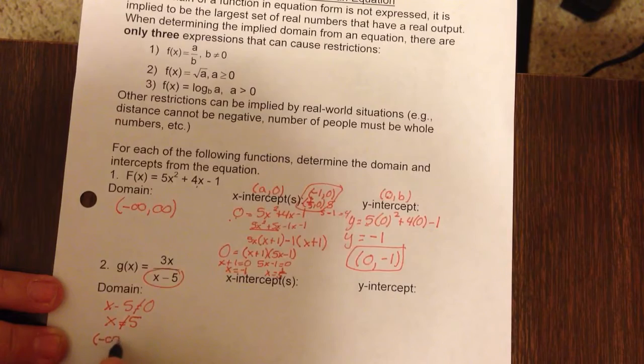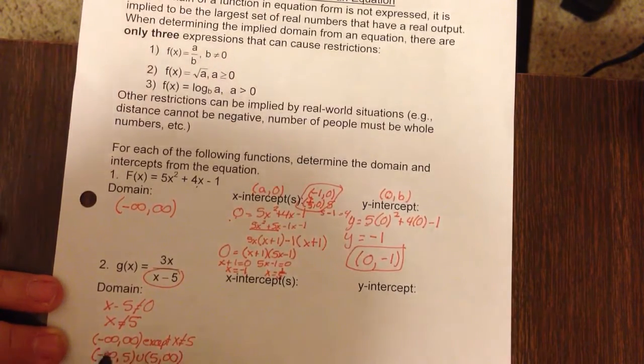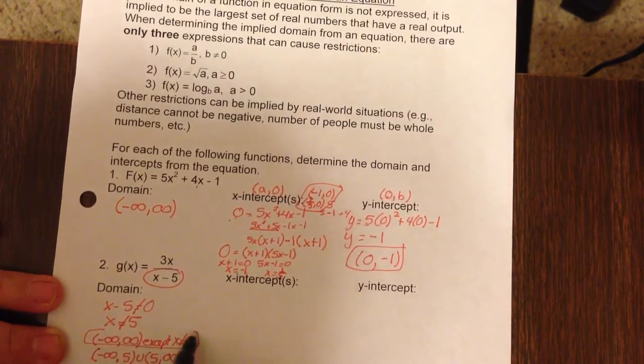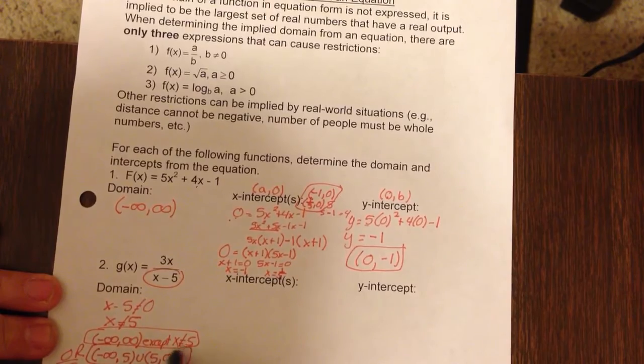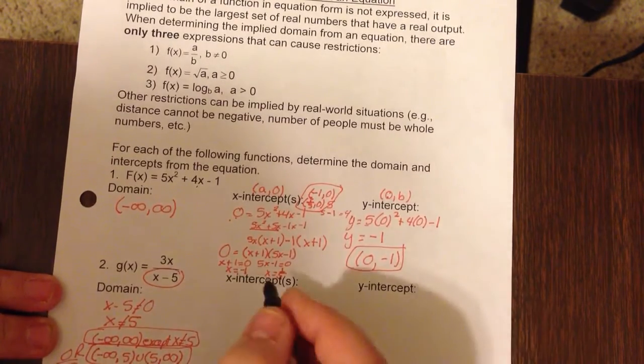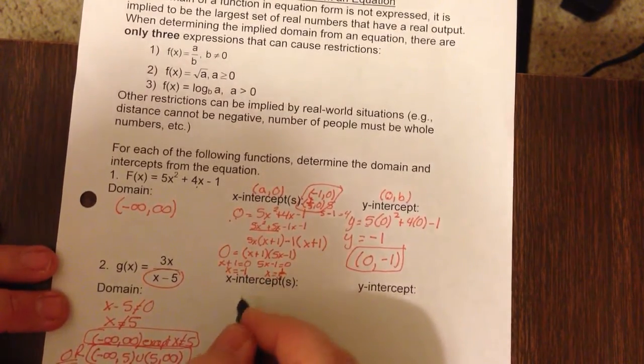So we can write this in the notation of all reals except x cannot equal 5. Or if you like the other interval notation, you say negative infinity to 5, union with 5 to infinity. Either one of those is good notation.